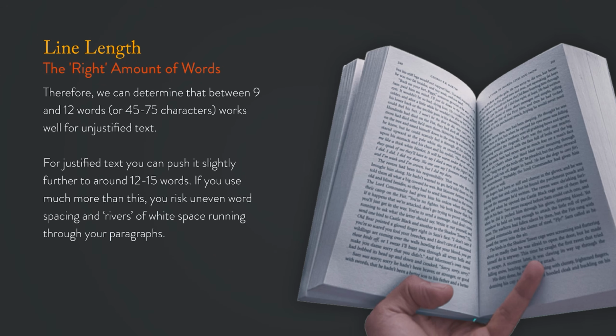Usually it's between about 9 and 12 words, or 45 and 75 characters, which works just fine for any left-aligned text, yeah? For justified text, you can push it slightly further because of the rectangular nature of the box, to around 12 to 15 words. If you use much more than that, then you risk uneven word spacing and rivers of white space running through your paragraphs. We talked about that already. Obviously, you can break these rules, but just be aware that you are breaking them when you're doing so.